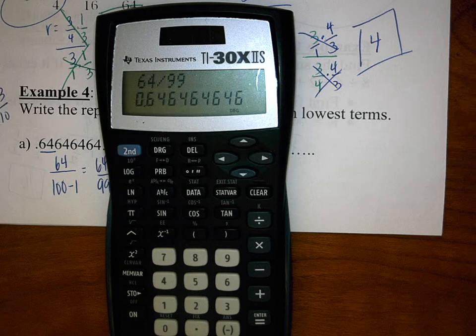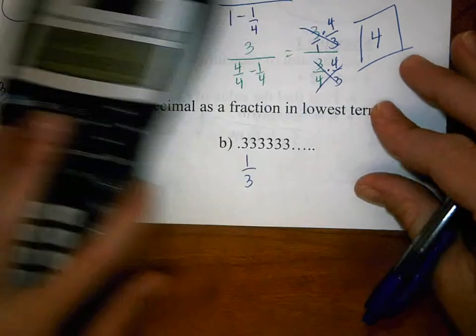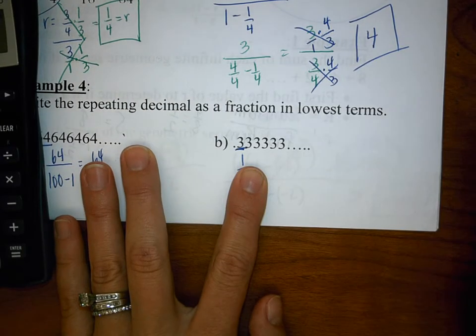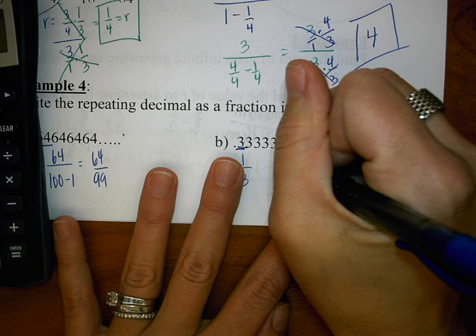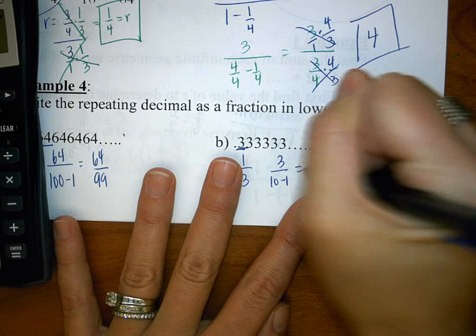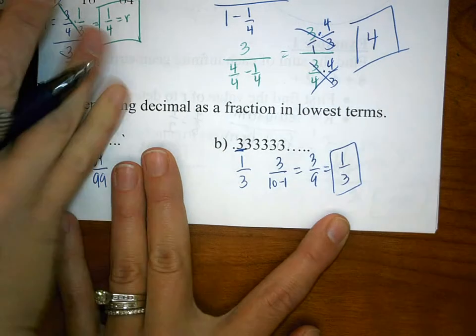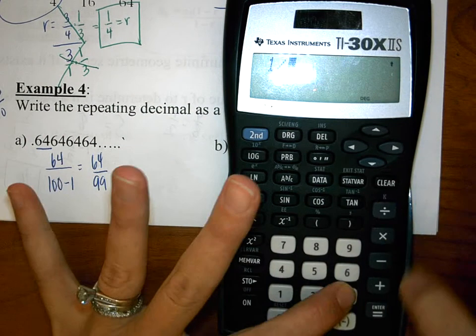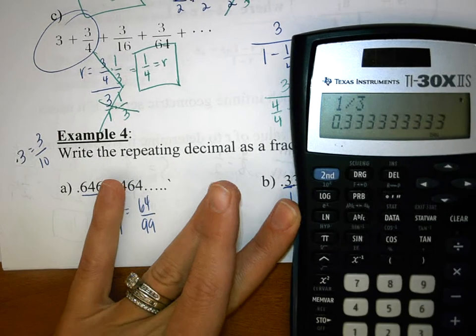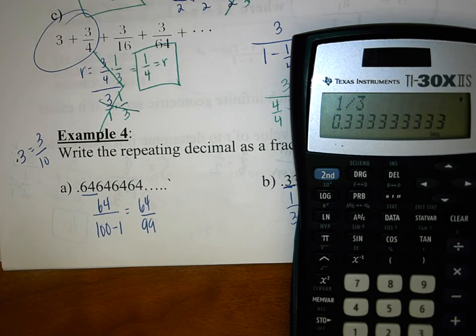So you do B. Your turn. It is 1/3, but do it this way. So what place does this start repeating at? The 10th place. So we write 3 over 10 minus 1, which is 9, which is 3 over 9, which reduces to 1/3. And if we plug that in there, 1 divided by 3, there it is. I'll pause.